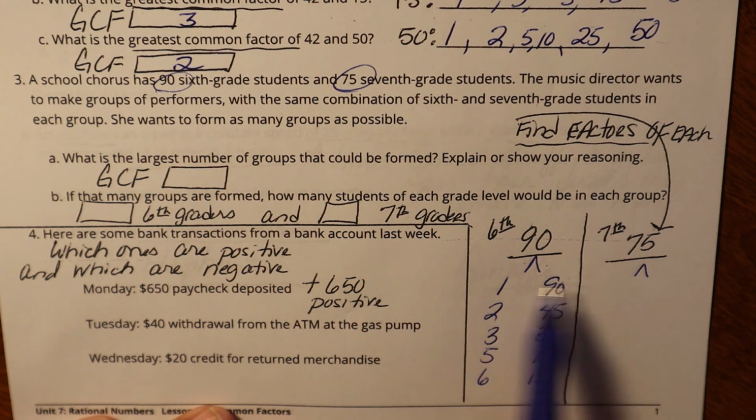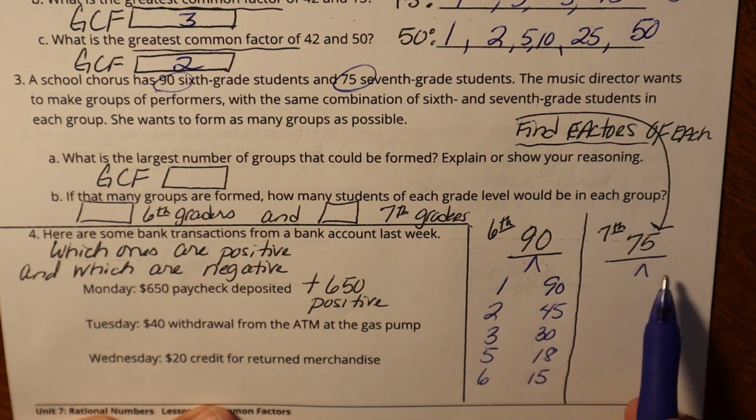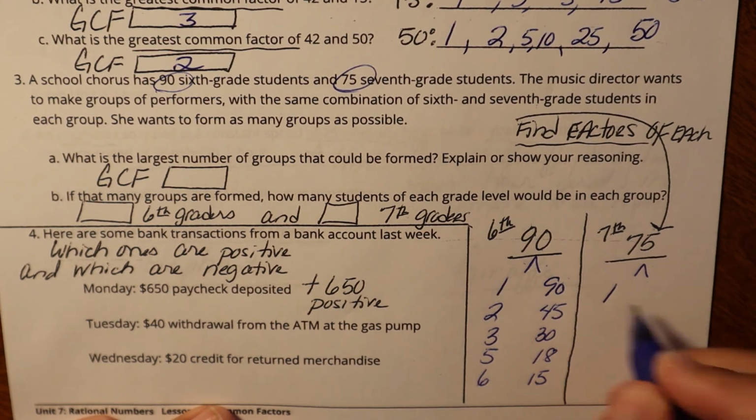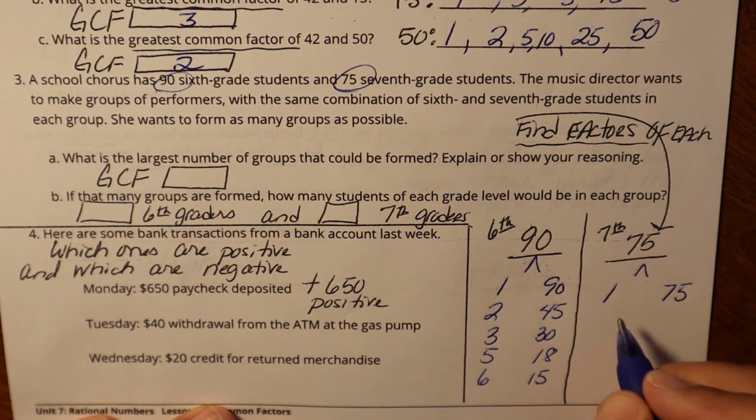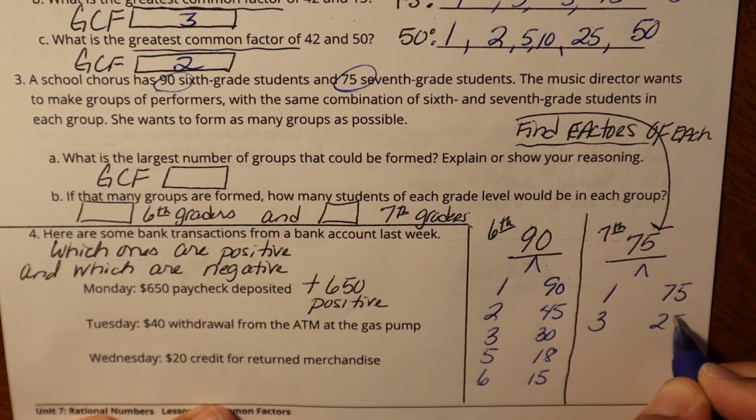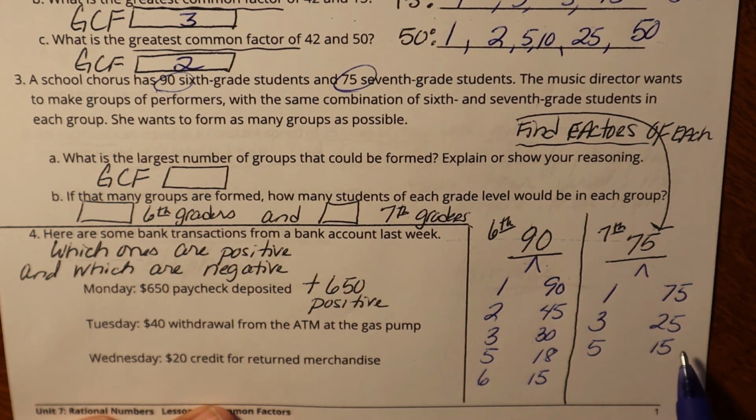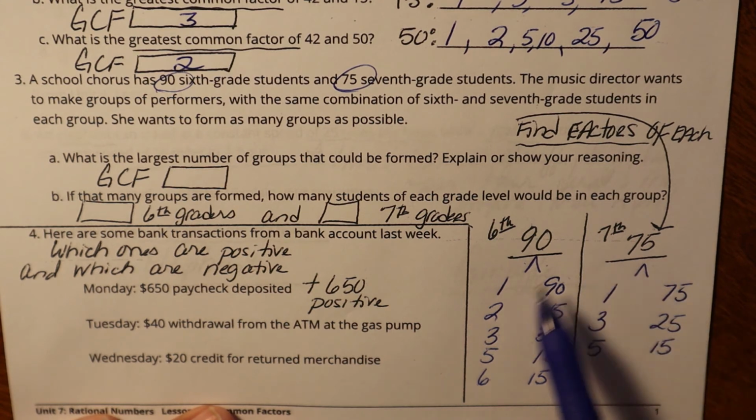And again, we can go back and forth between the two: 15 and 6, 18 and 5, 30 and 3. For 75, we have 1 and 75, 3 times 25, and 5 times 15. So not as many factors in 75, but again, we can also go 15 and 5, 25 and 3, and 75 and 1. So we have to find which factors they have in common.